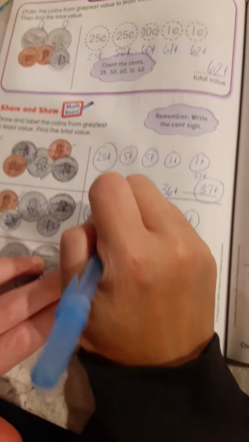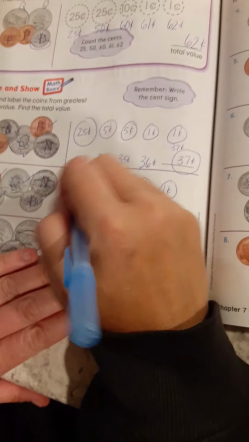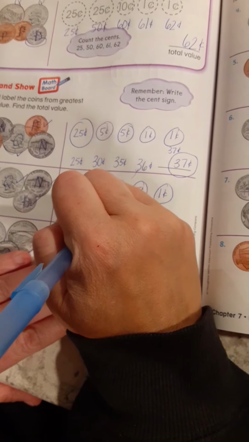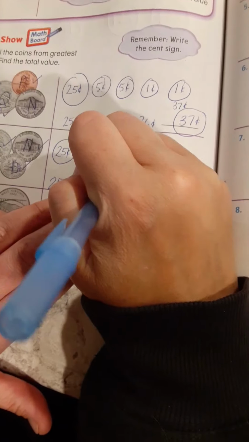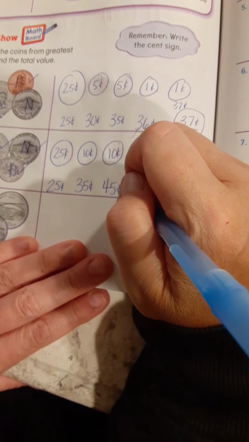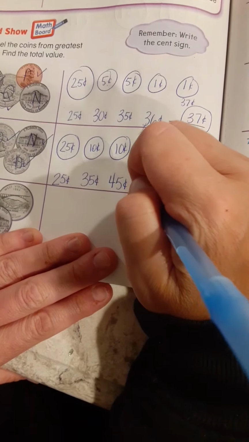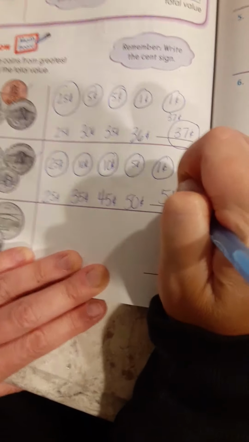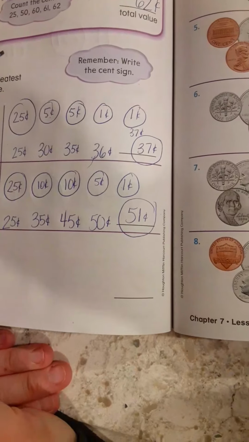25 cents plus 10 more. Well, if I have 25 and I have another 10, that means I have 35 cents. And 10 more is 45 cents. And 5 more is 50 cents. And 1 more makes 51 cents in all.